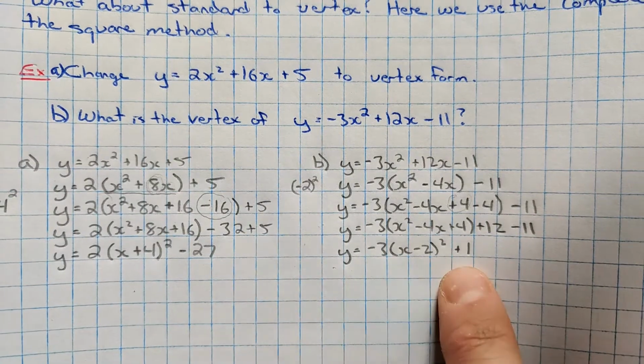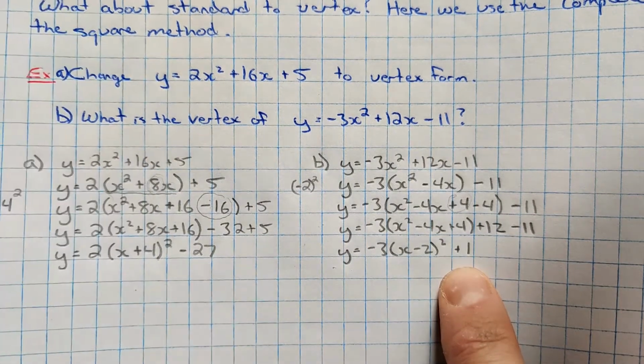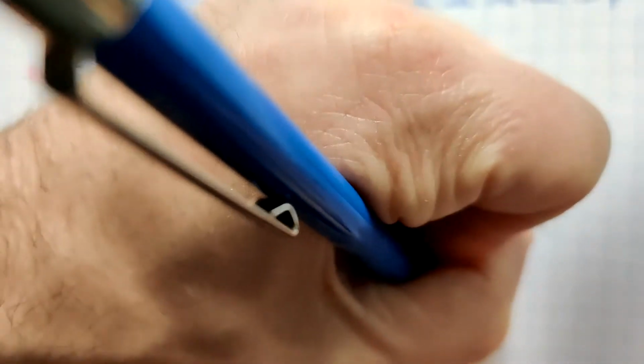And there we have the equation in vertex form. We want to know the vertex. So therefore, the vertex is 2 and 1.